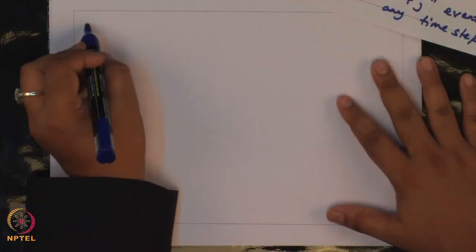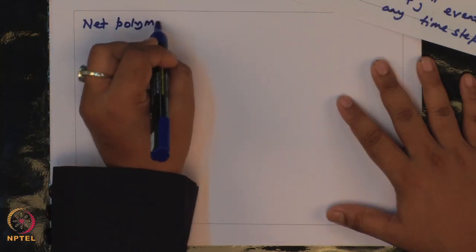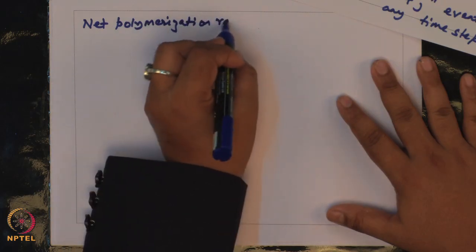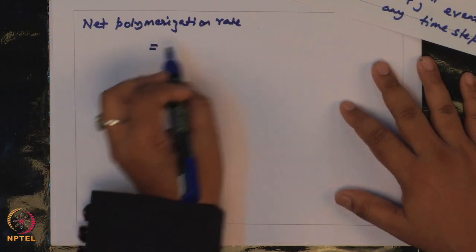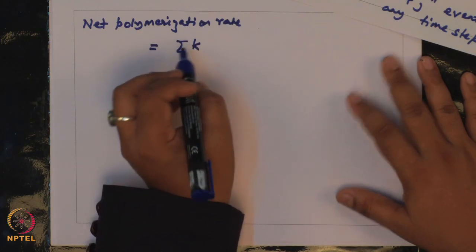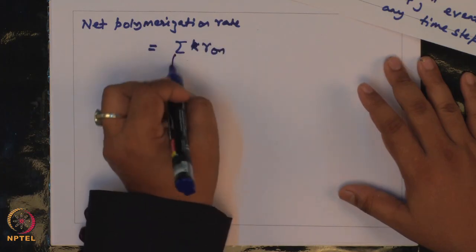So, you can find out what is the probability. The net rate of polymerization you know. So, if there are n filaments, the net polymerization rate is simply equal to the summation of R on for all the filaments.